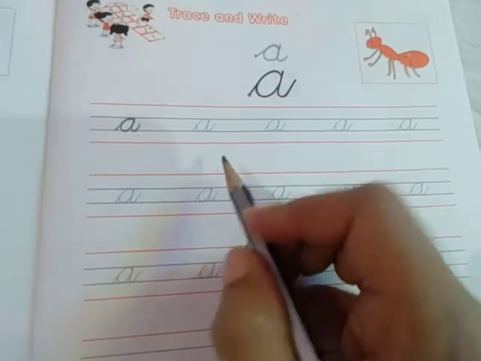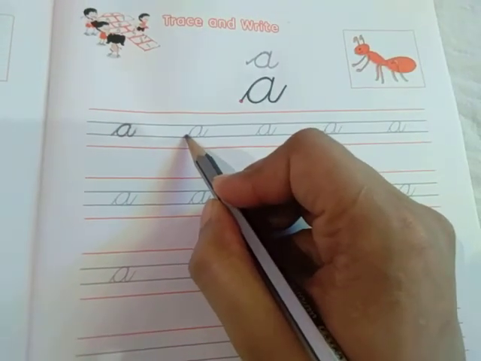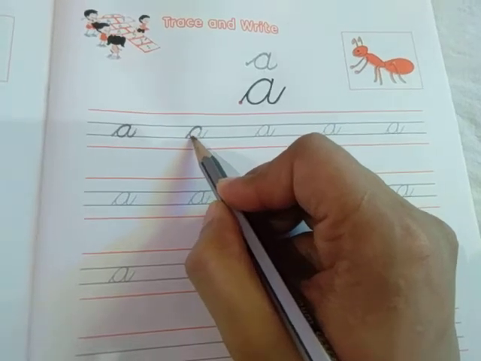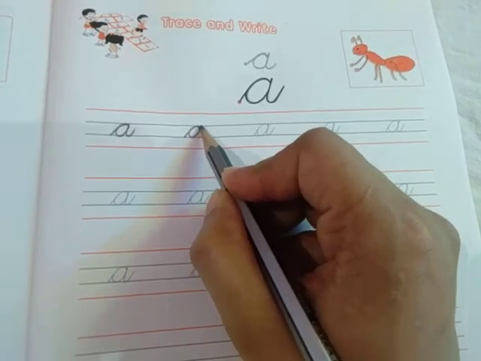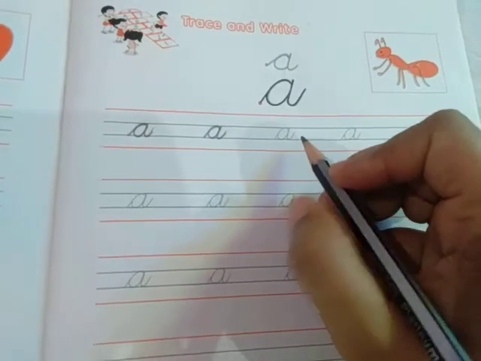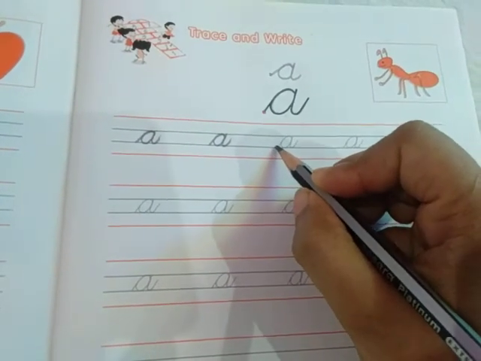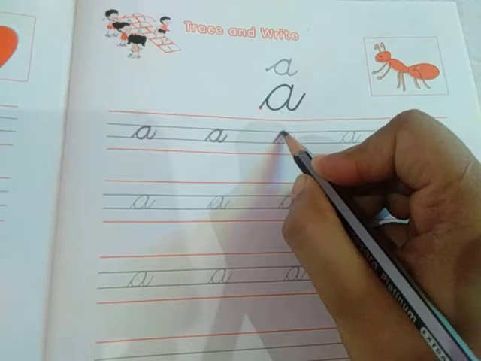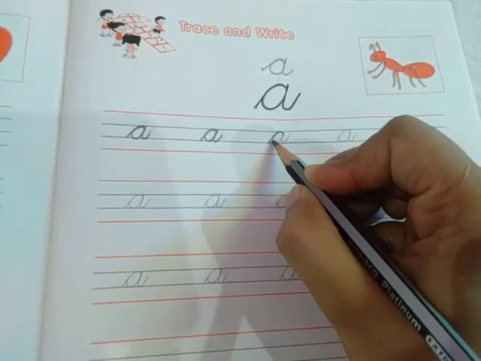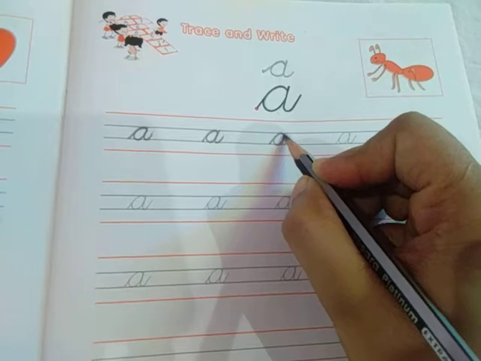This is letter A. You have to trace this letter slowly. That's why I had told you that day that you will learn C first. Slanting up, a little curve. Then trace it beautifully.